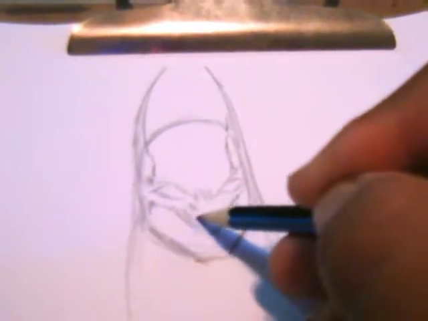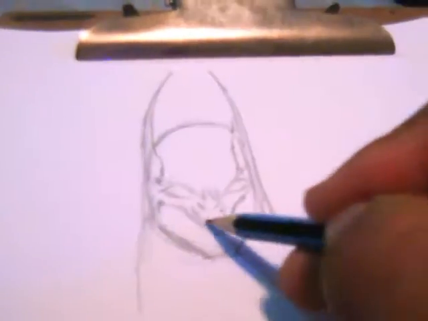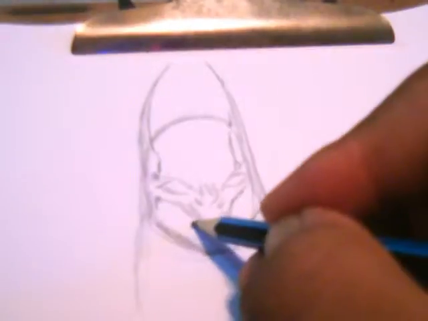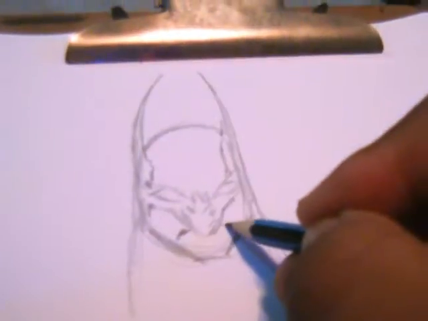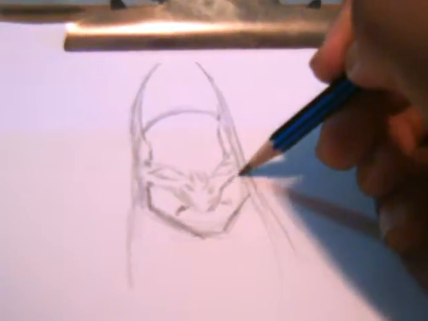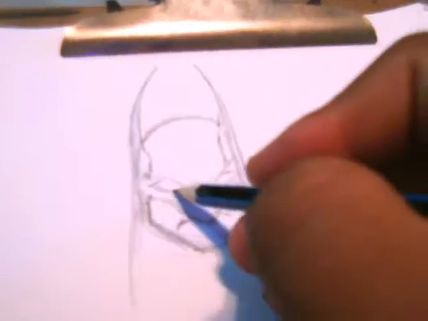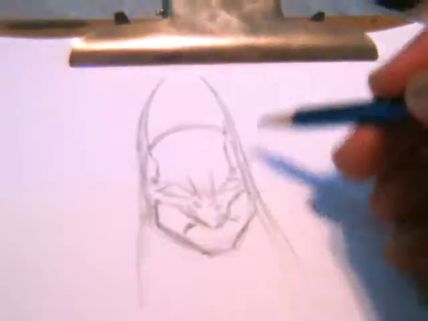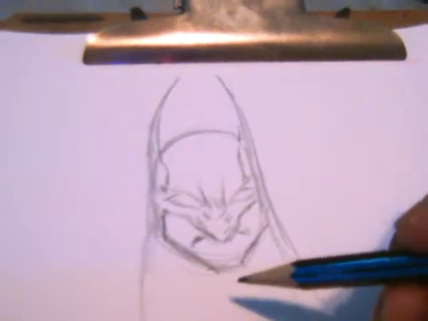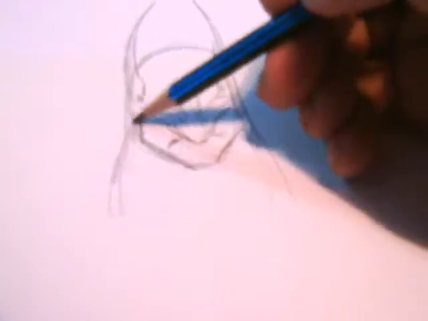Alright, give him some snarl lines here. Alright, this is all going to be edited in, don't worry about it. Once we got that down, remember, you can have fun with the different lines because eventually with the dark pen, you're going to go all over that and you can have as much fun as you want with it.